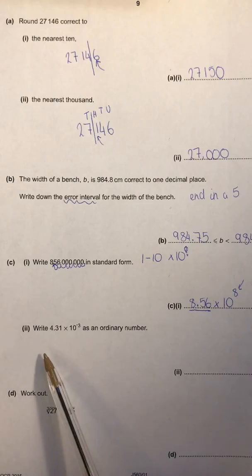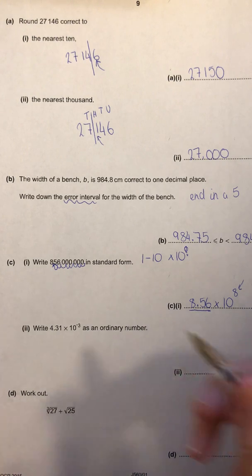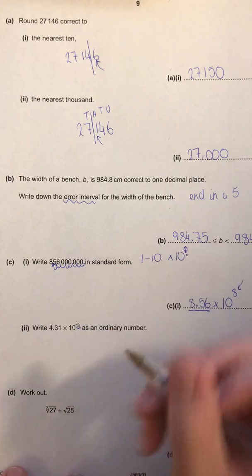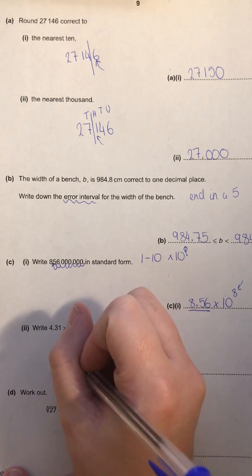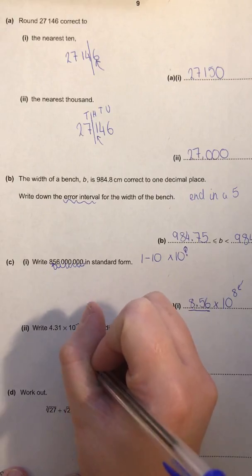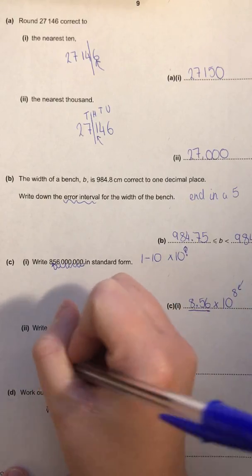Now, part 2 is very similar. Write 4.31 times 10 to the minus 3 as an ordinary number. So, minus 3 means it's going to be going into a decimal, right? So, I'm going to write out 4.31. Going to put some zeros in front of it.